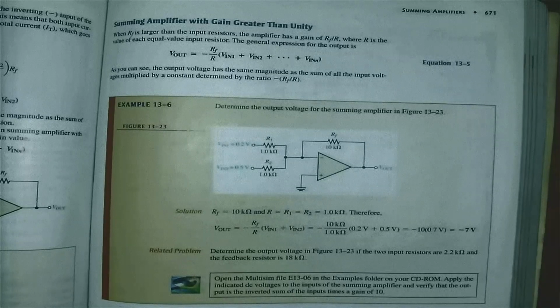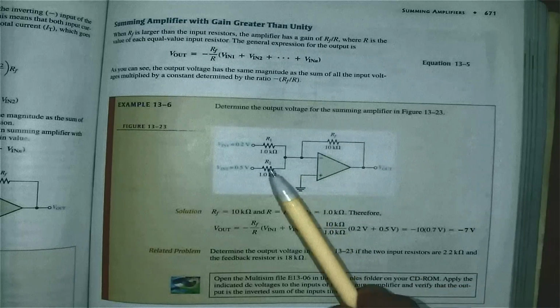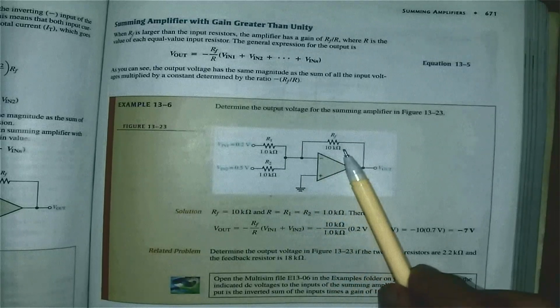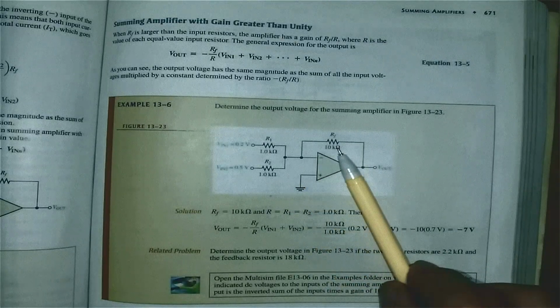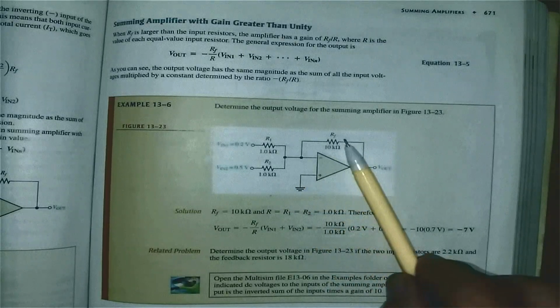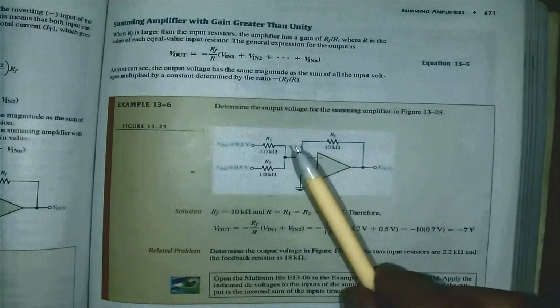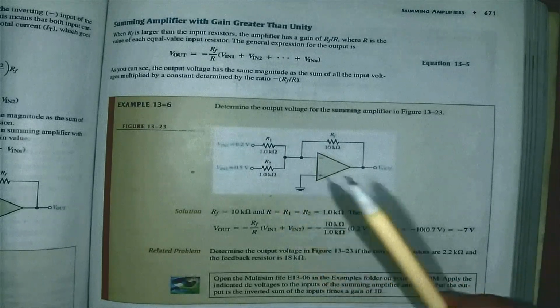All right, summing amplifier with a gain greater than unity. That means when I increase the resistance value of my feedback resistor, if you have a look here, I've got a 1K, a 1K, and a 10K. That means I will actually have a gain here of 10. The gain will be 10 because my feedback resistor is 10 times larger than my input.